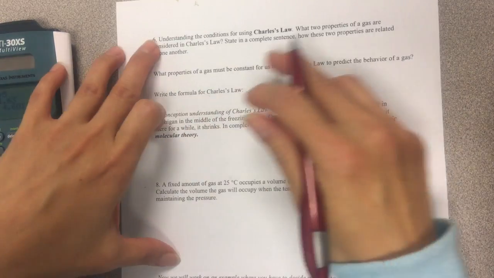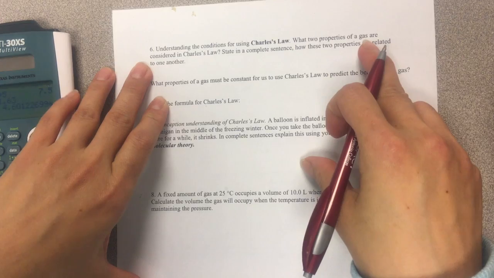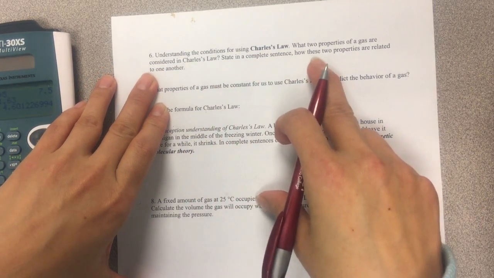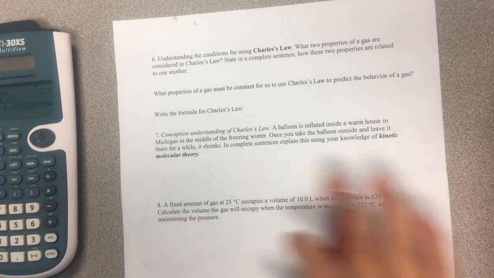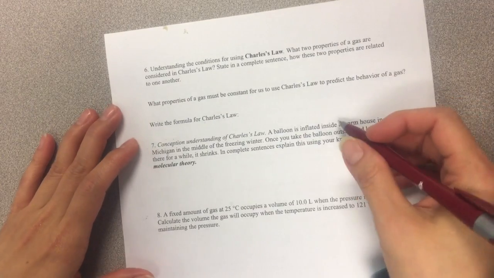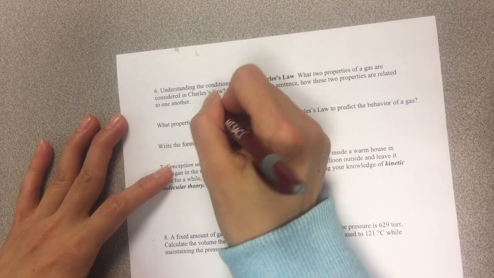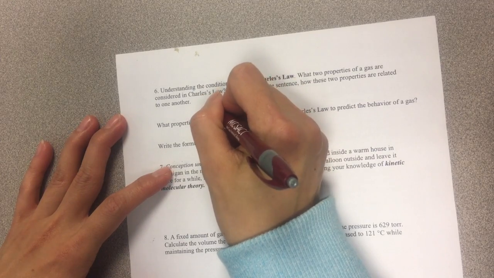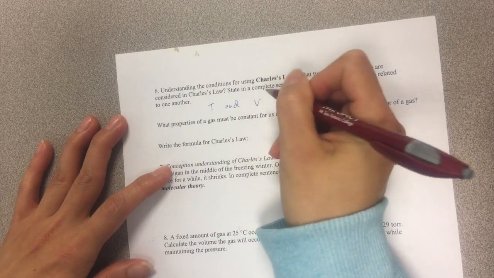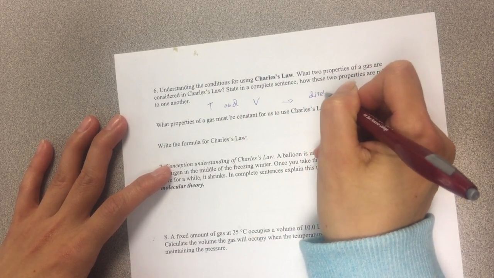Moving on to number 6, understanding the conditions for using Charles' law. What two properties of a gas are considered in Charles' law? State in a complete sentence how these two properties are related to one another. So the two properties are T, temperature, and V, volume, and they are directly related.